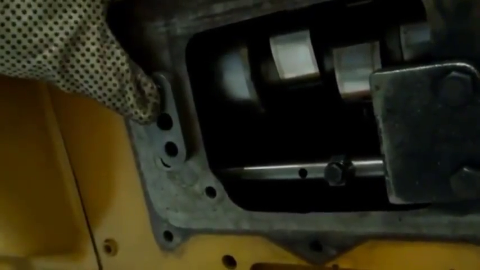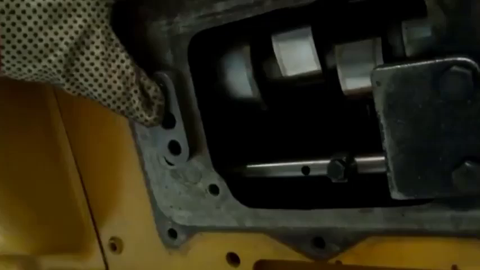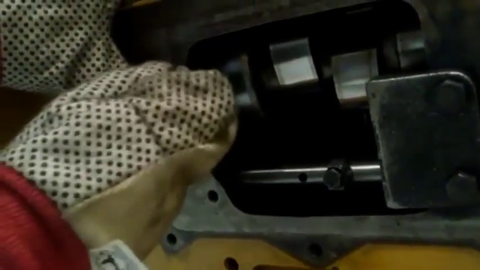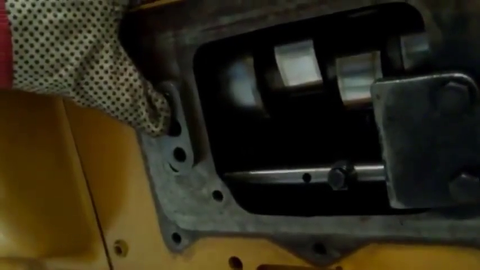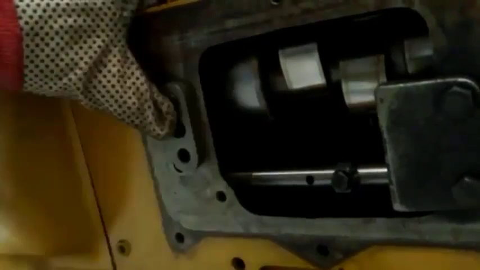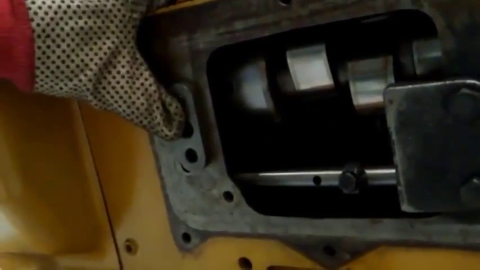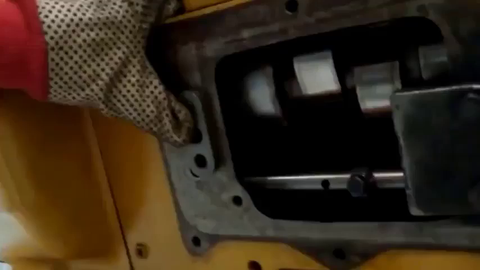Now if the pin gets into the slot of the camshaft, it means the piston number 1 is in the compression stroke only, because we have only one slot over here. If I rotate the engine 360 degrees, this slot will go to the opposite side, because the camshaft rotates at half the speed of the crankshaft.